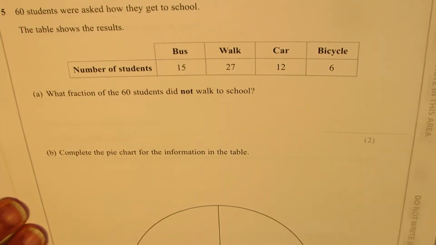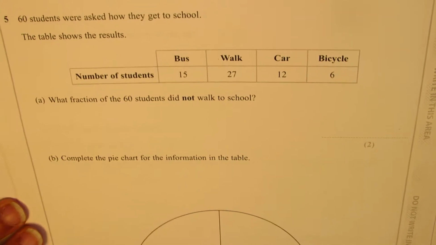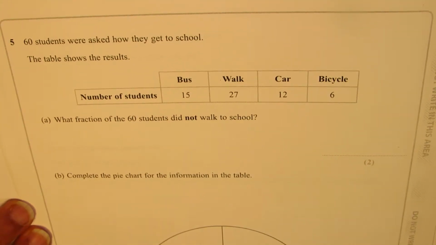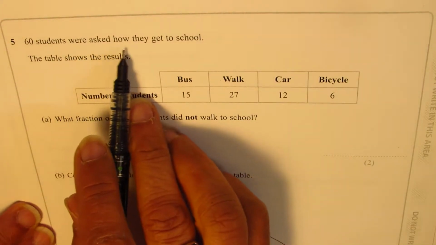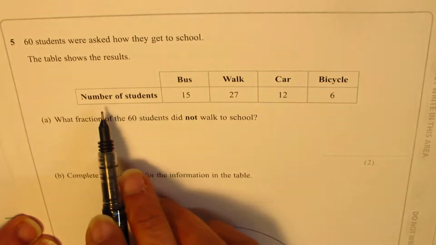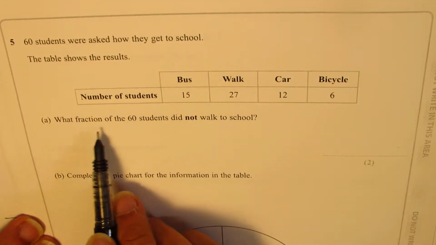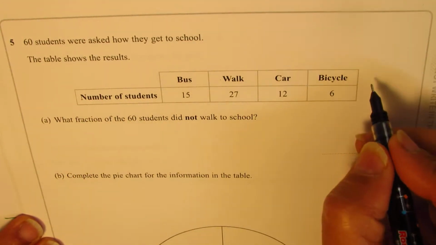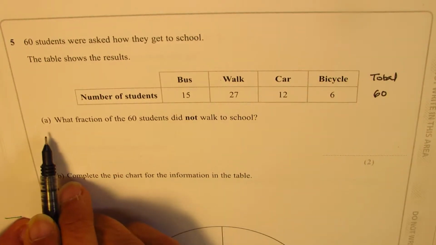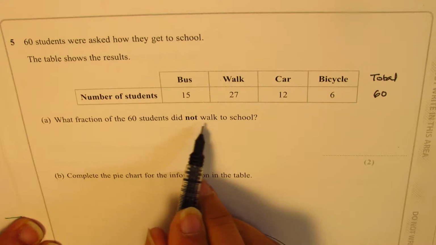Question number 5. Now question number 5 is of 6 marks. Let's try to understand. 60 students were asked how they get to school. A table shows the result. Number of students. What fraction of 60? So the total is 60. Let's write down the total. What fraction of 60 students did not walk?